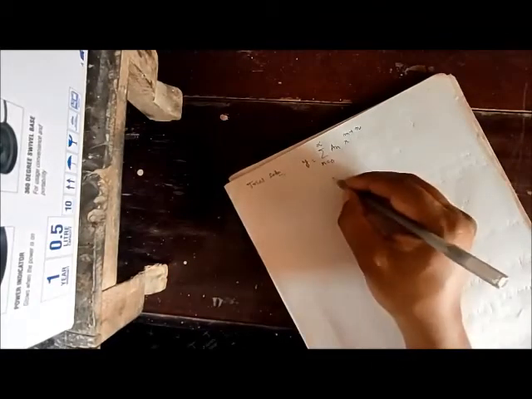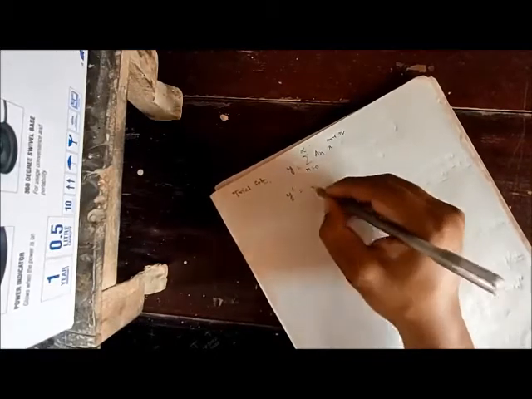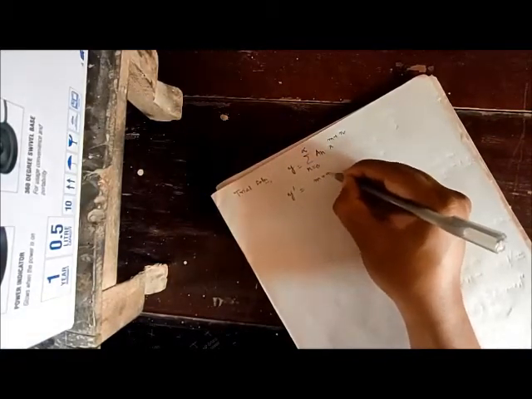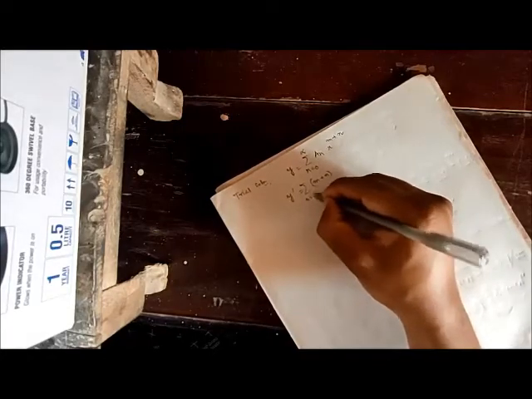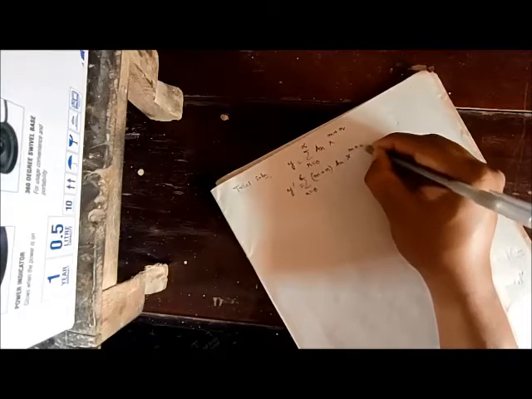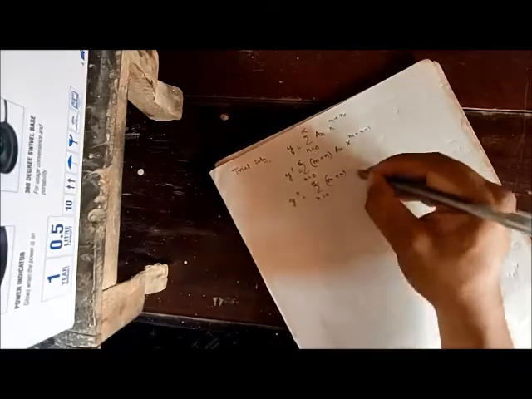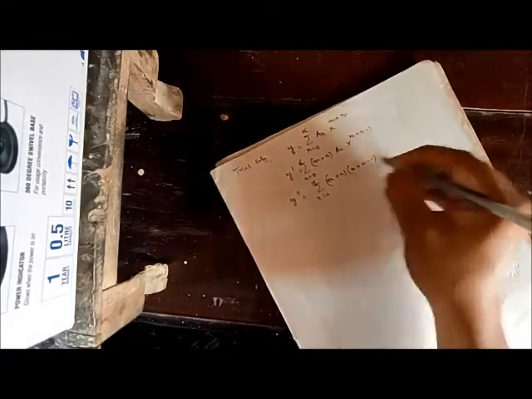When you choose this as the trial solution, y prime will be sum over n equal to 0 to infinity (m plus n) a_n x to the power m plus n minus 1, and y double prime will be (m plus n)(m plus n minus 1) a_n x to the power m plus n minus 2, right?